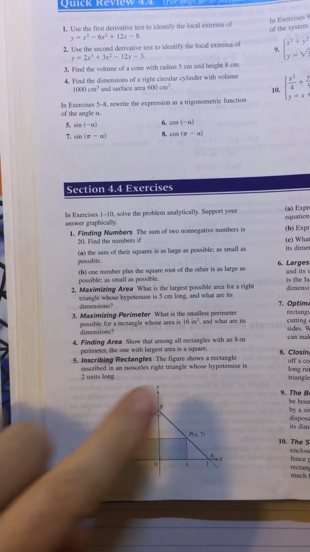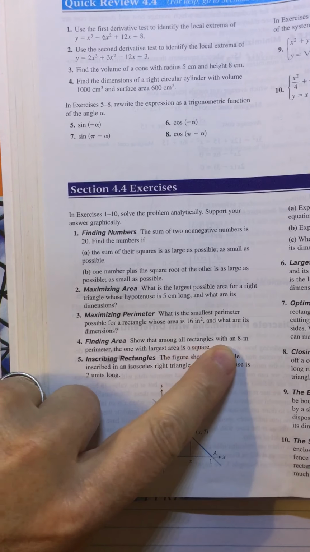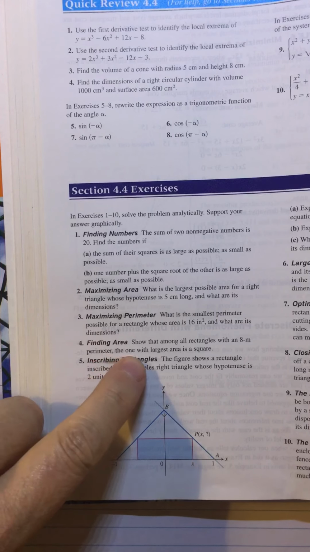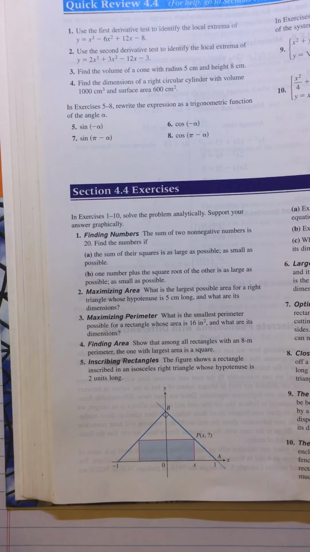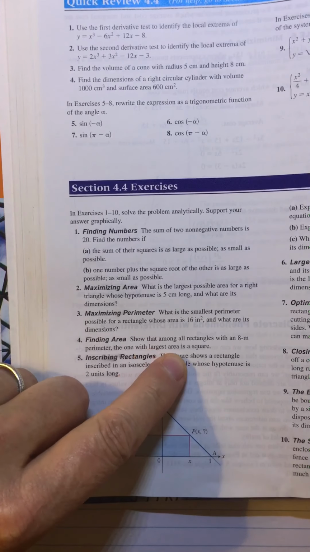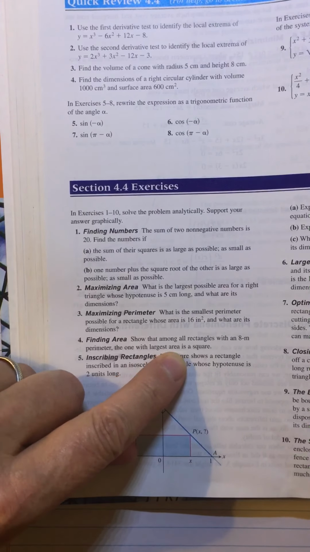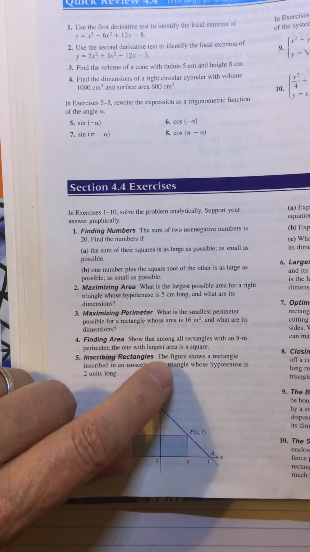Problem number 4. Show that among all rectangles with an 8-meter perimeter, the one with the largest area is a square. It's hard to even say how this is an optimization problem, but largest area. Okay, what am I trying to maximize? The area. It's a rectangle. I want the largest area. So, look for keywords that explain what's going on.